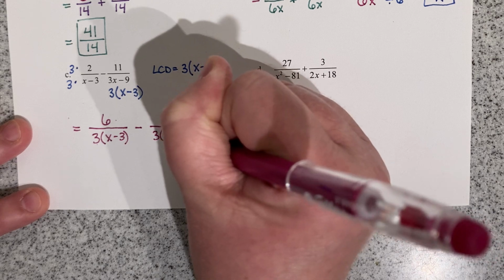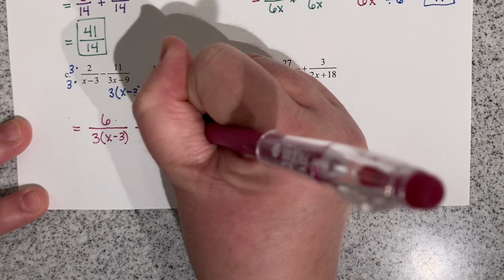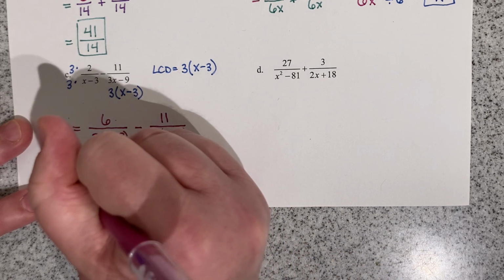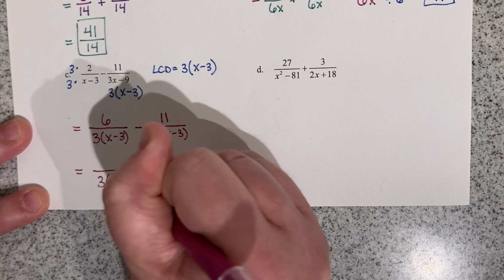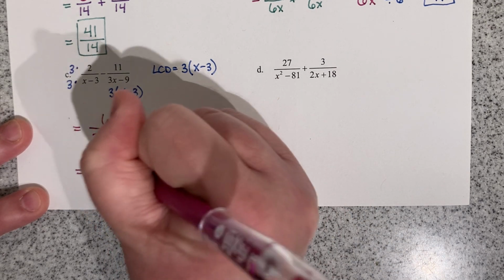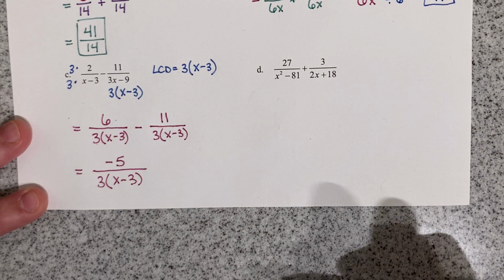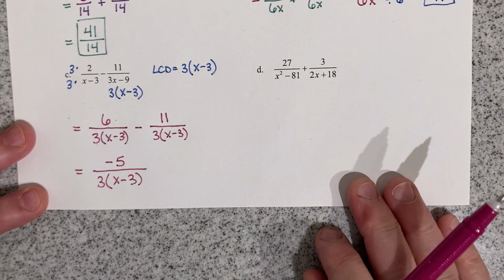And I'm also going to write that denominator factored. And then 11's on top. So our answer is going to have that same denominator, 3 times x minus 3. And then we just need to do 6 minus 11 is negative 5. We didn't cancel any factors, so we don't need domain restrictions.